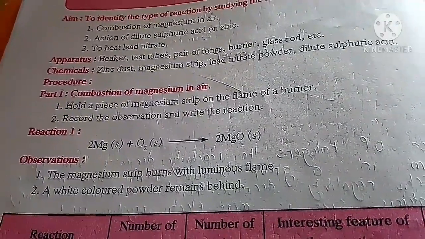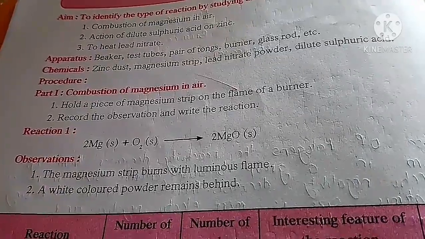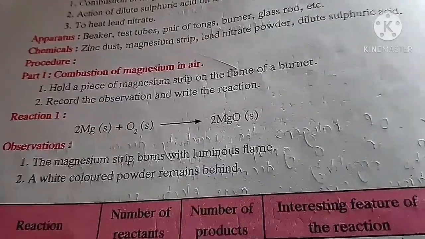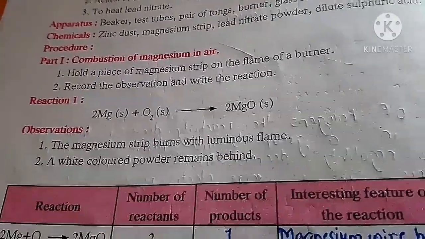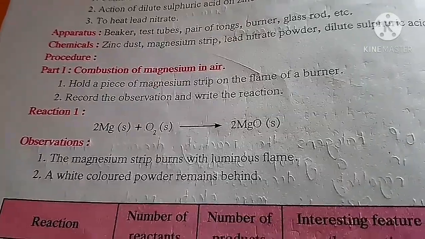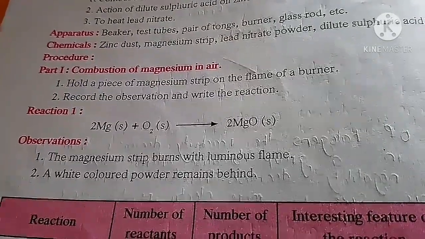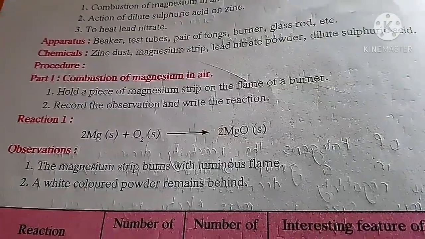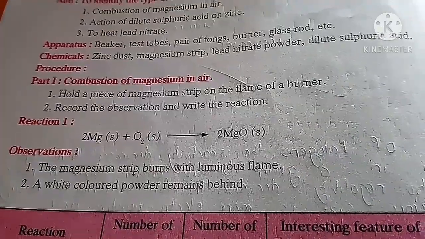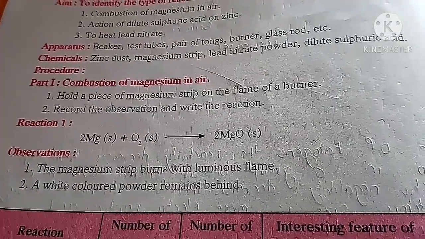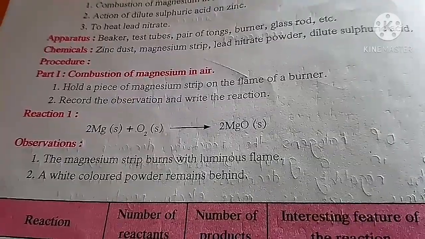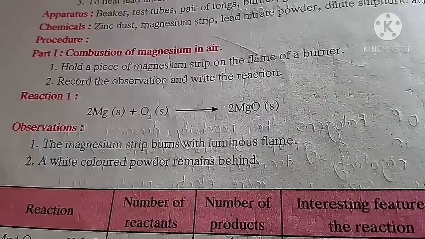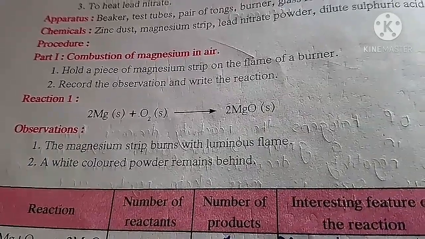First part: hold a piece of magnesium strip on the flame of a burner, record the observation and write the reaction. This is the reaction we did, that is magnesium plus oxygen gives you magnesium oxide. So when two or more reactants combine together to form a single product, such type of reaction is called a combination reaction. The magnesium strip burns with a luminous flame, and a white colored powder remains behind.